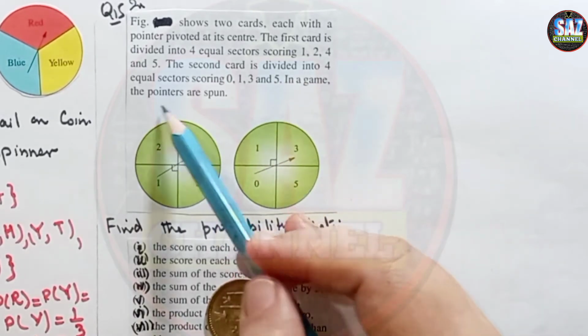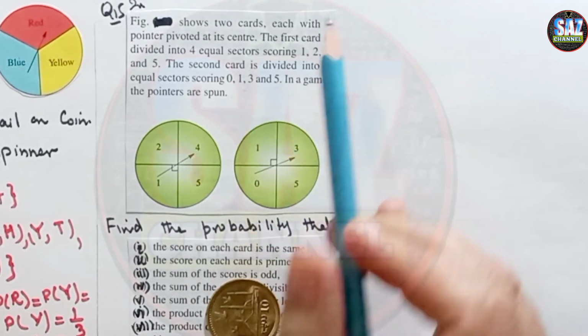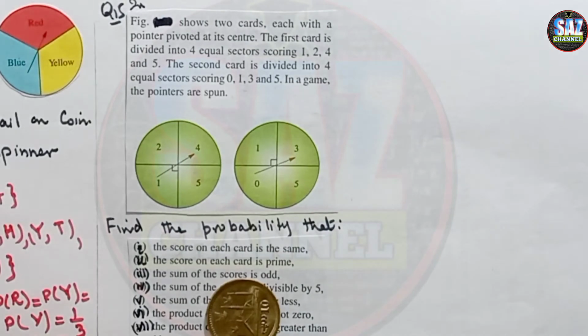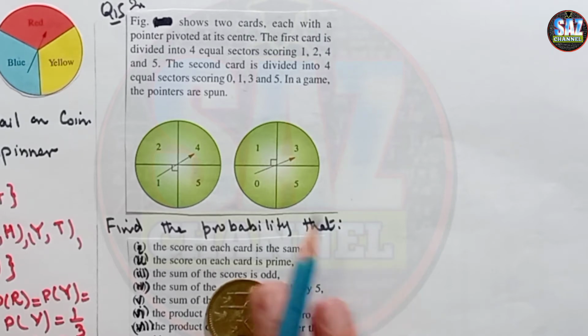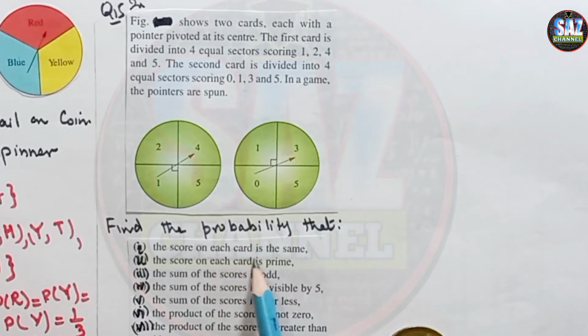In the game, the pointers are spun. Each time the pointer spins, it is equally likely to stop at any sector. Find the probability that the score on each card is the same, the score on each card is prime, and the third part, the sum of the scores is odd.